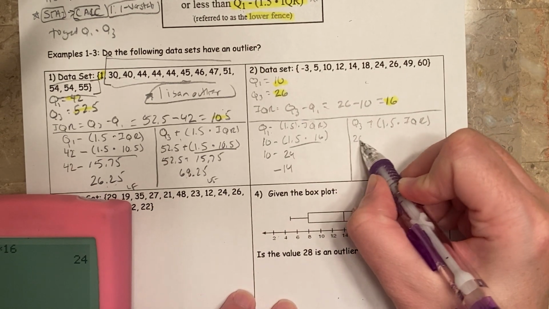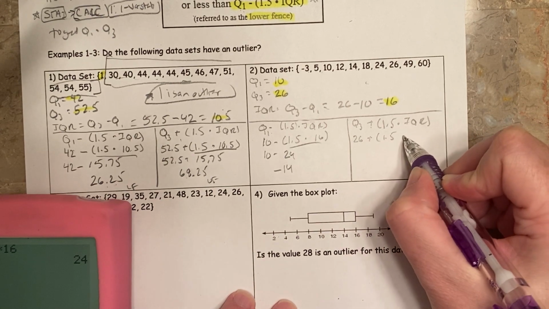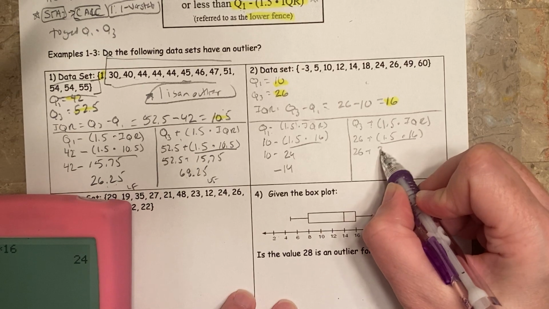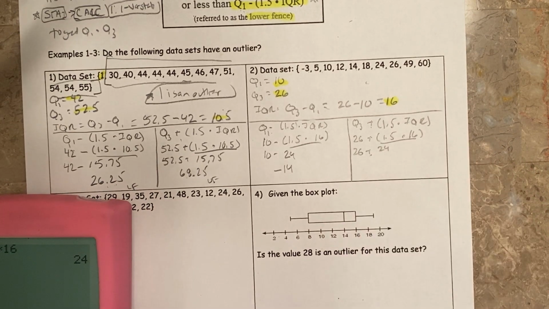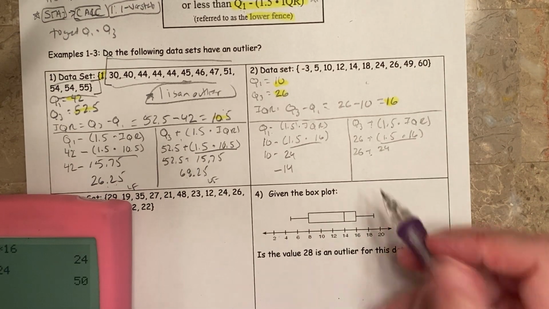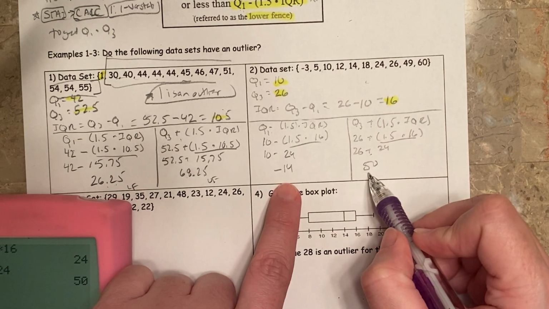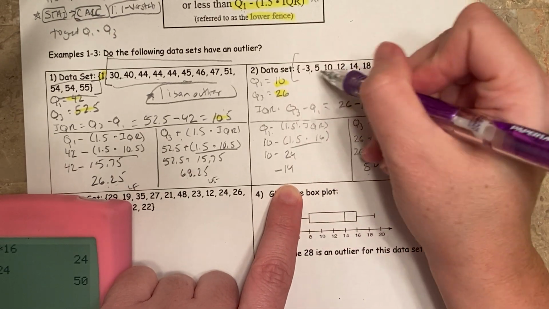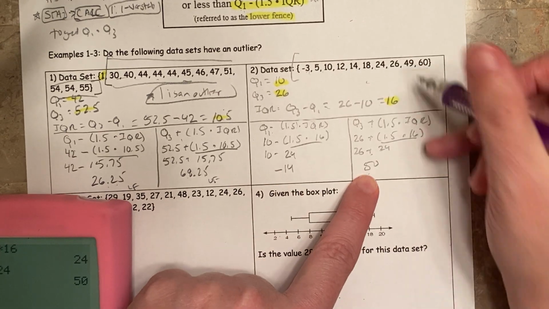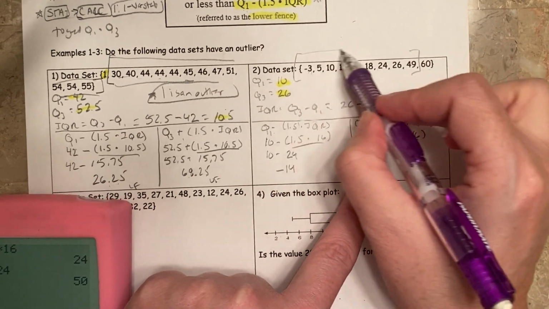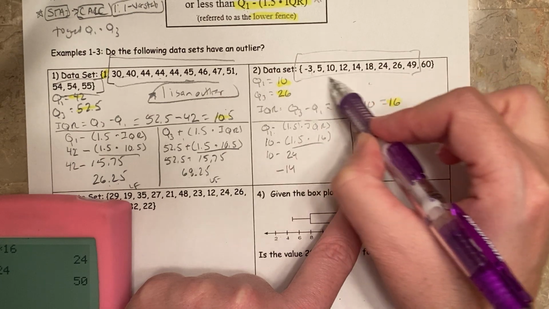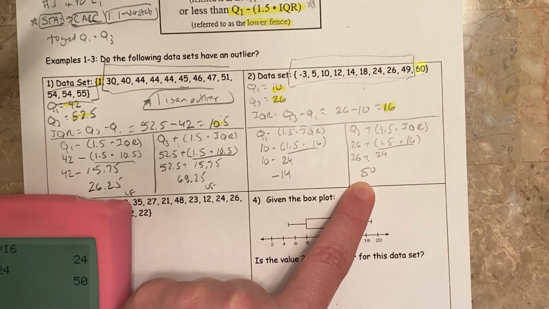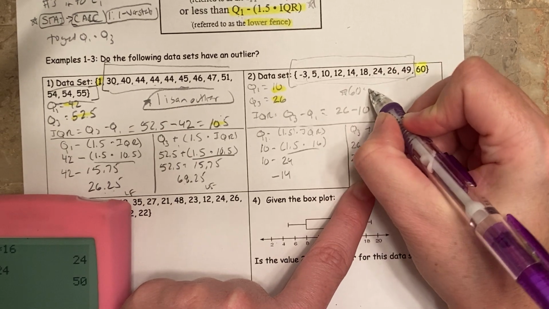All right, other side now. So 26 plus 1.5 times 16. Again, we already know what this value is. And now we're doing adding instead of subtracting. So 26 and 24 is 50. So these are your boundary numbers, okay? So -14 would be over here, way past the -3. And 50 would be right here. So these are the good numbers. These are all your close data points. You notice this one is outside of it, so that one is no good.